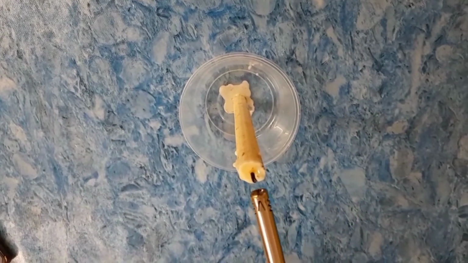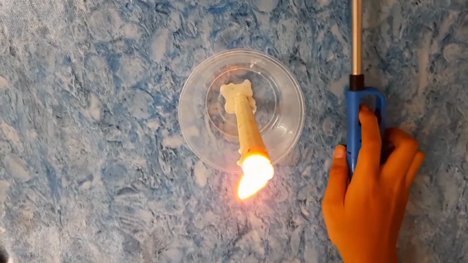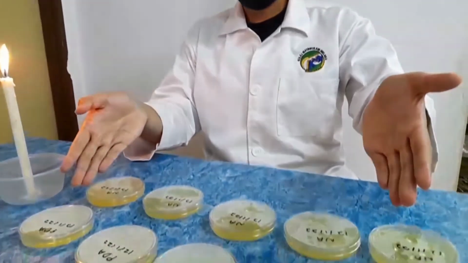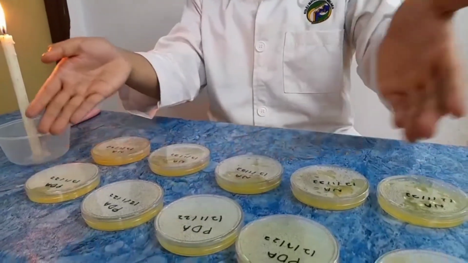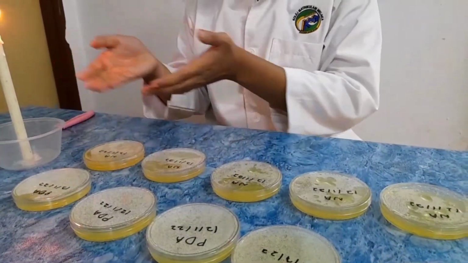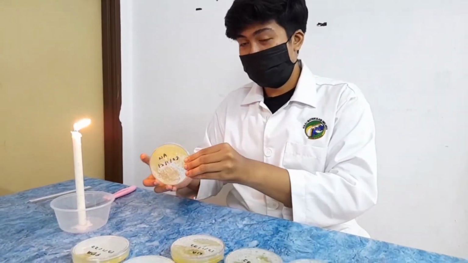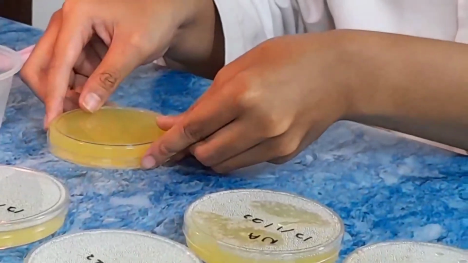Light up our candle on our working area and leave it for about 5 minutes before starting the procedure for fungal cultivation. Place the candle relatively close to you throughout the cultivation procedure, and remember, always wear your face mask at all times during our experiments, and place all the PDA and NA plates on the sterilized working area relatively close to the candle. Now, take one nutrient agar plate or NA plate and place it upside down on the working area nearby the flame.